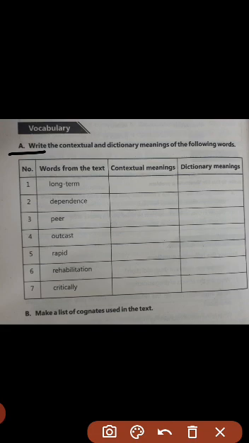Now, as a quick reminder for you, dear students, let me remind you what a contextual and dictionary meaning is. Contextual meaning is the background meaning or the social meaning or the predicted meaning as well. Whereas the dictionary meaning is the literal meaning, that is the exact meaning of the word without taking the background along with it.